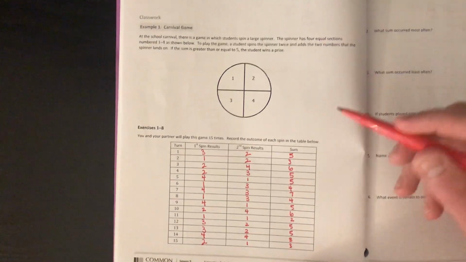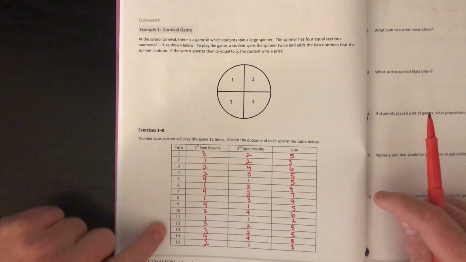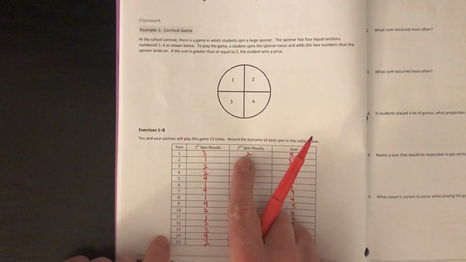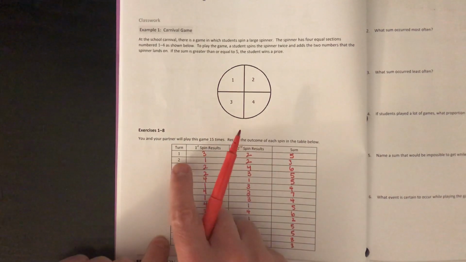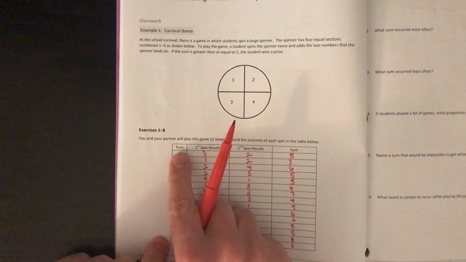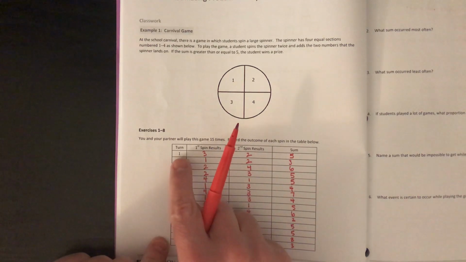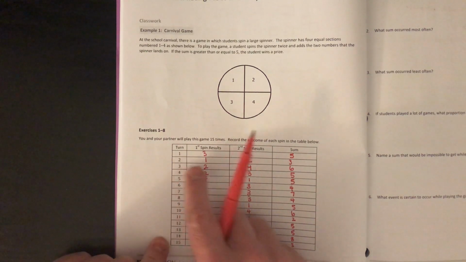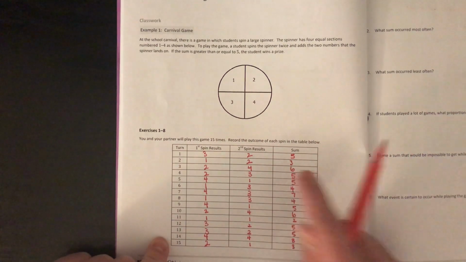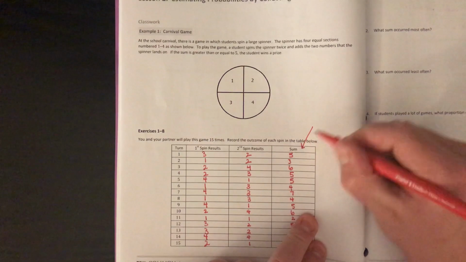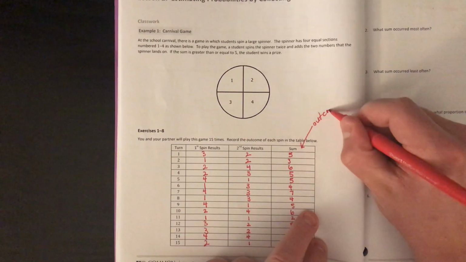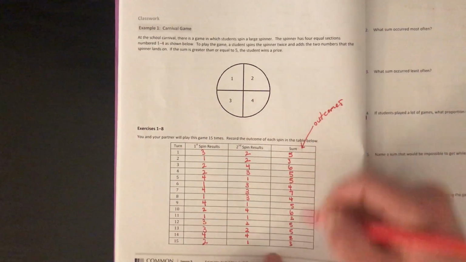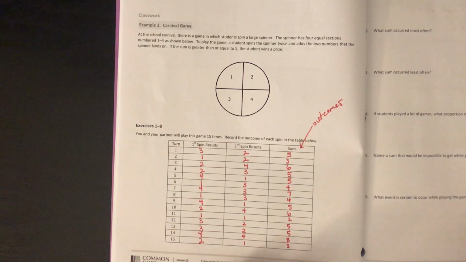And then they wanted me to run 15 trials of it, right? So each 2 spins and adding the number counts as 1 trial. So here it says turn, but the real word we want is trial. So trial 1, I got a 3, a 2, and that added up to 5. Trial 2, I got a 1, a 2, and that added up to 3. And so these things out here would be referred to as the outcomes, right? Because they're the numbers I got when the whole trial was over.